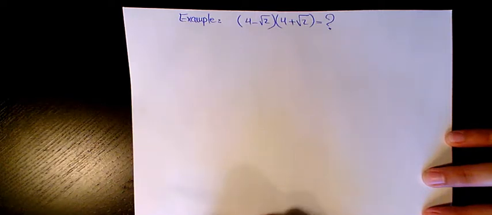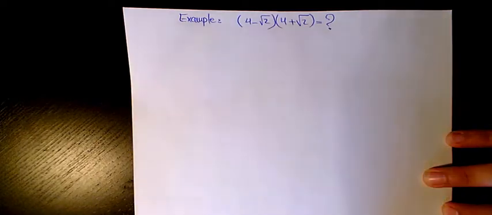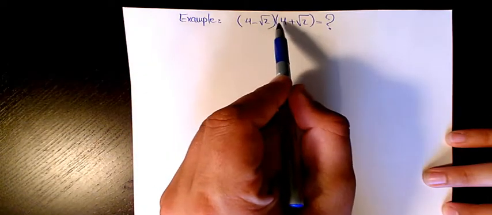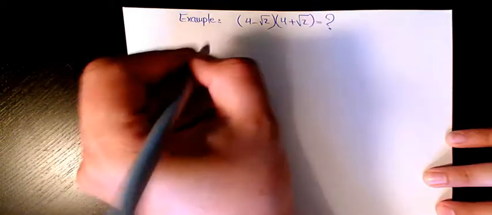In this video I want to talk about some square roots, and basically we're going to talk about special product formulas. In this particular video I want to talk about the difference of squares and the product of conjugates. So the first one is 4 minus root 2 times 4 plus root 2.